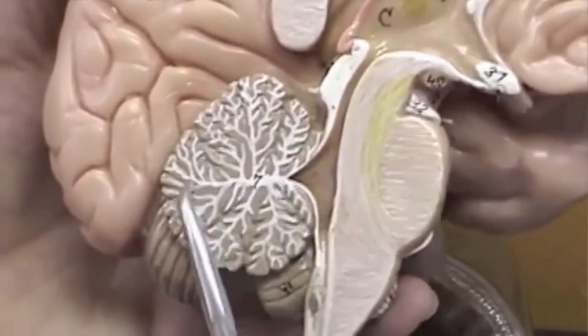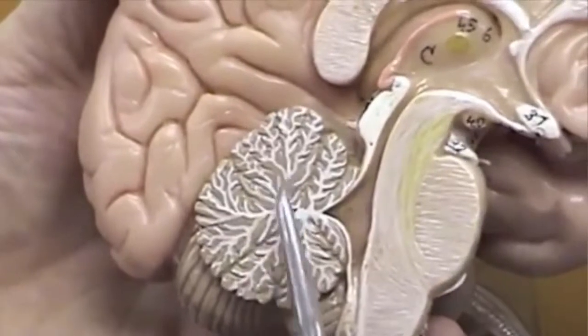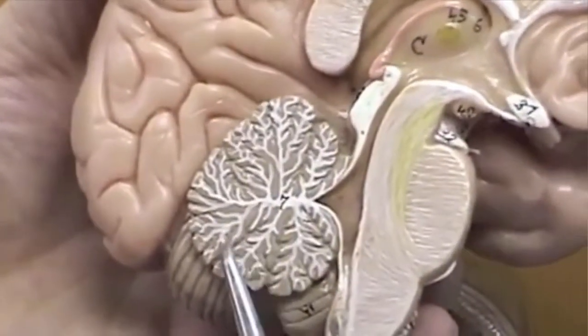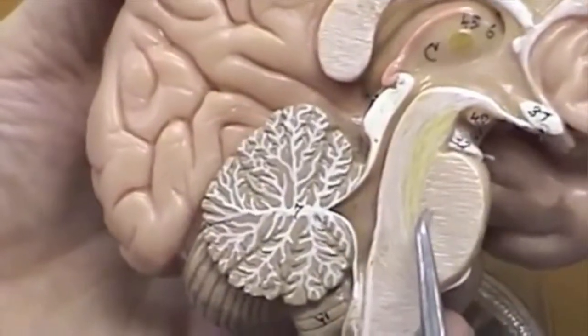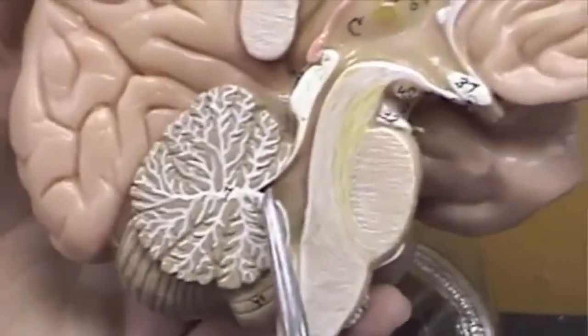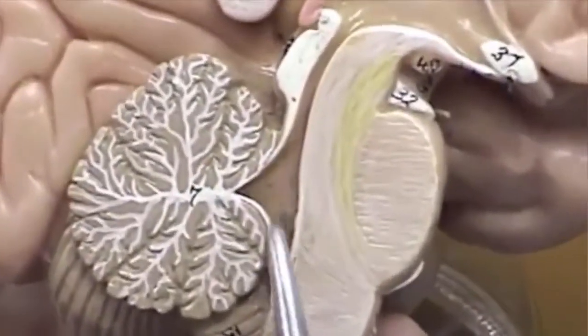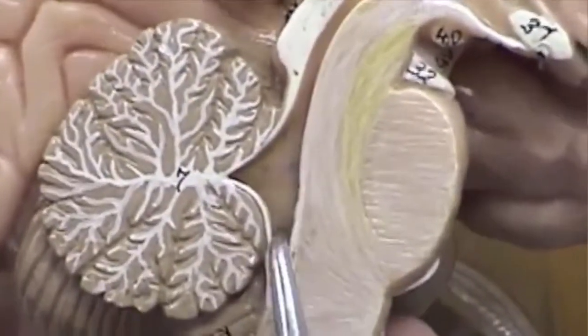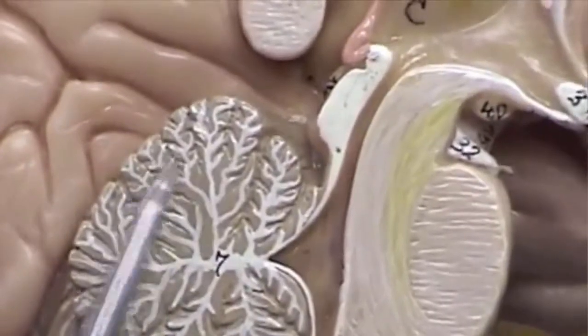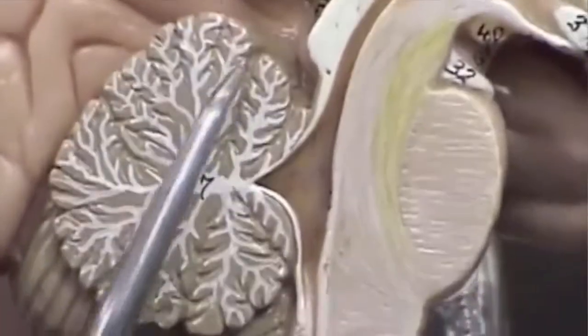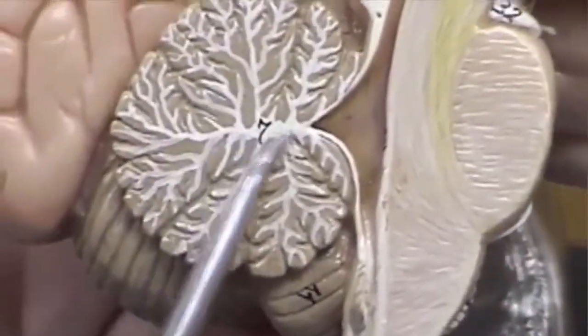Here is the cerebellum with the arbor vitae depicted here, the tree of life, arbor vitae. Between the cerebellum and the pons and medulla, we find the fourth ventricle. So here's the fourth ventricle. The gray matter, of course, is this darker tissue. White matter is seen here in the arbor vitae.